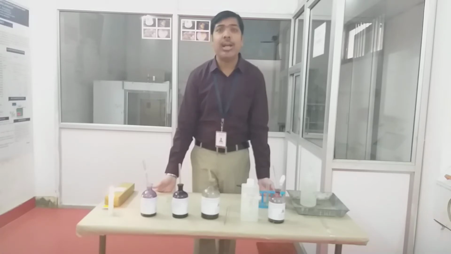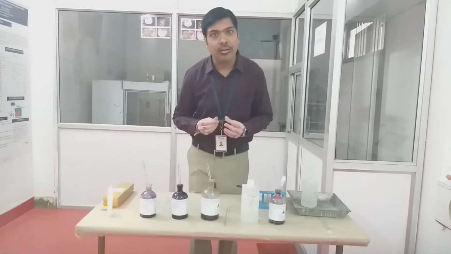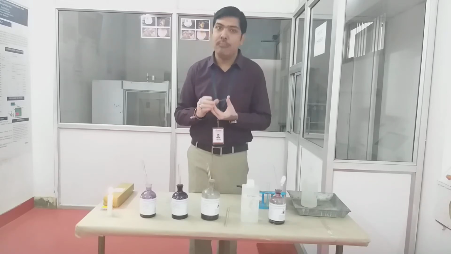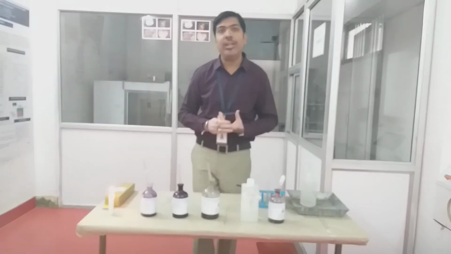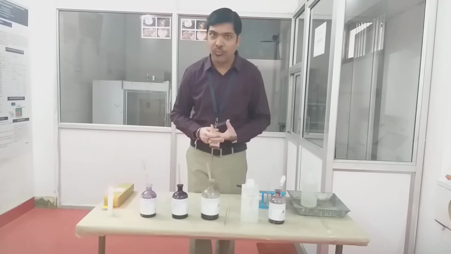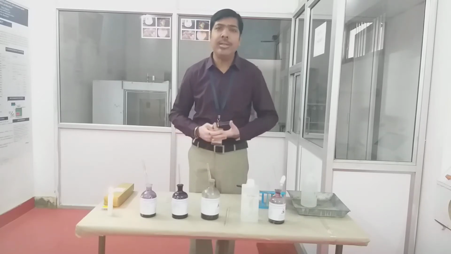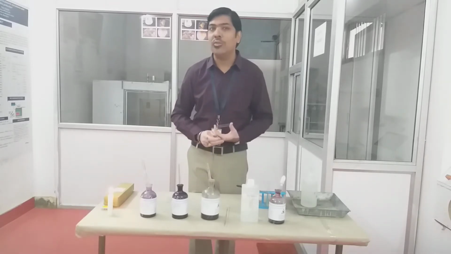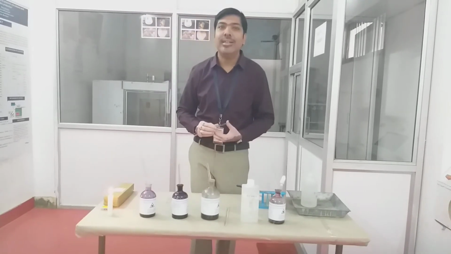So the first staining method that I am going to demonstrate is the simple staining method. For performing the simple staining method, we need certain things. The first thing is the slide over which we will perform the staining. The simple staining method can be defined as the method in which only a single category of dye is used. It means only one dye we have to use in case of simple staining. That dye can be any basic dye, including methylene blue, crystal violet, or safranin. Any basic dye can be used for this purpose. Today I am using this methylene blue dye for performing this simple staining method.